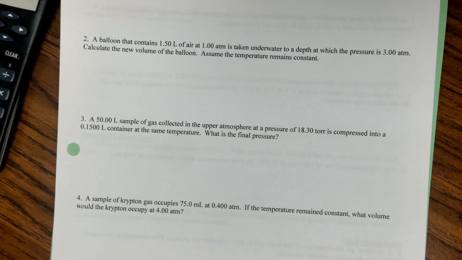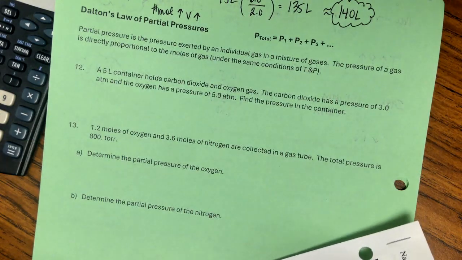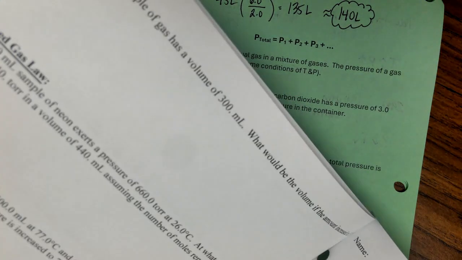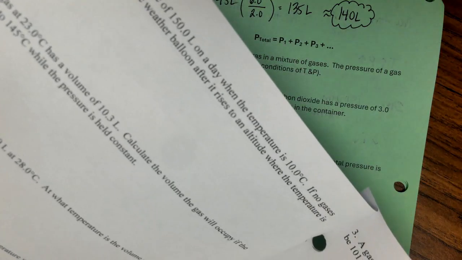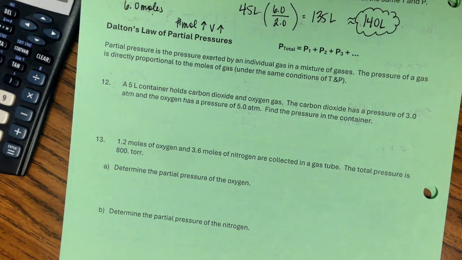Is it going to be on the test? Okay. And then the last one is the one we just did. They call it moles and volume or something like that. They don't call it Avogadro's. Okay, I've got a key for these. Let me stop my recording.